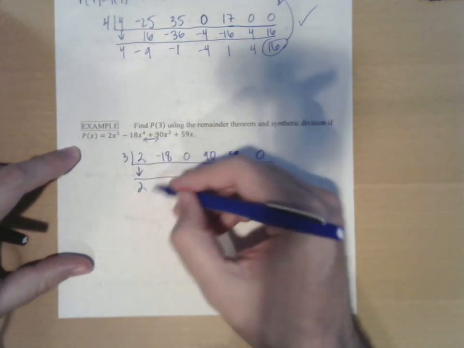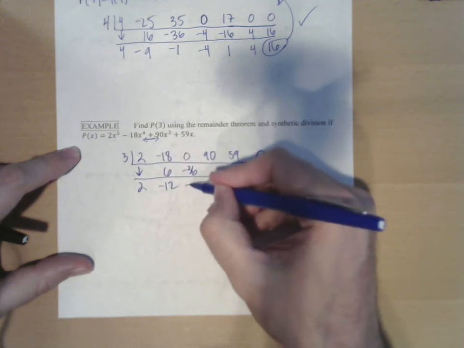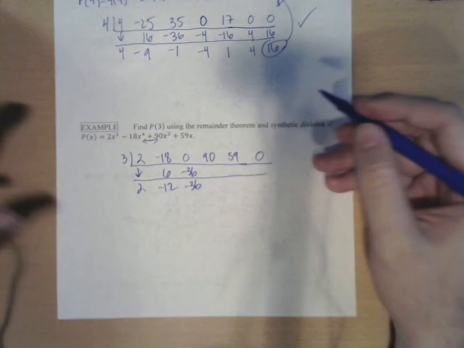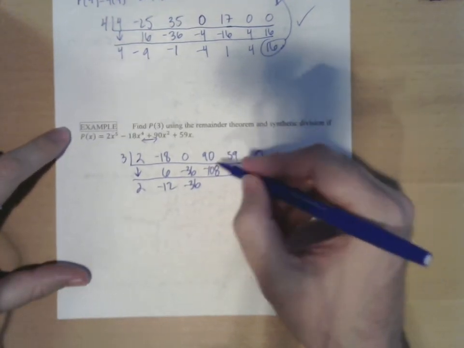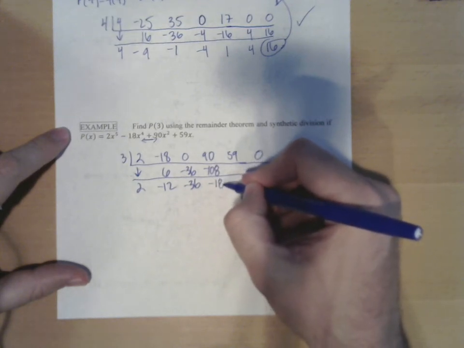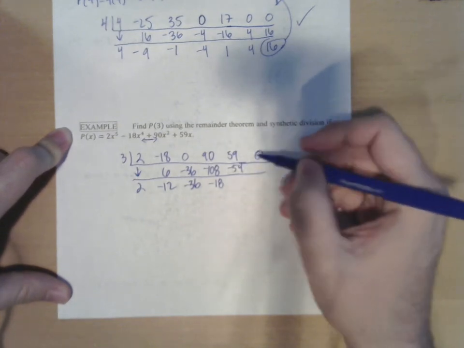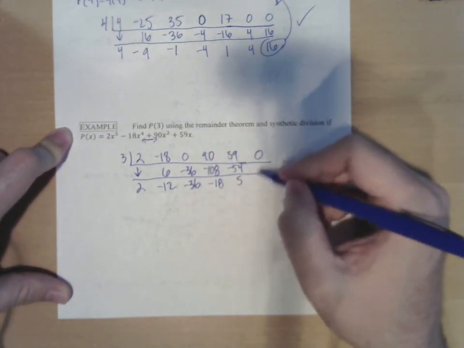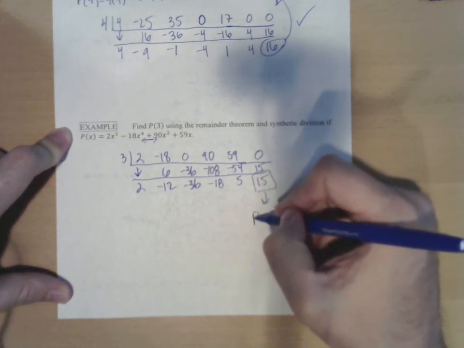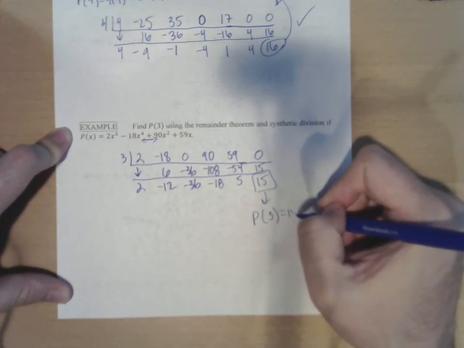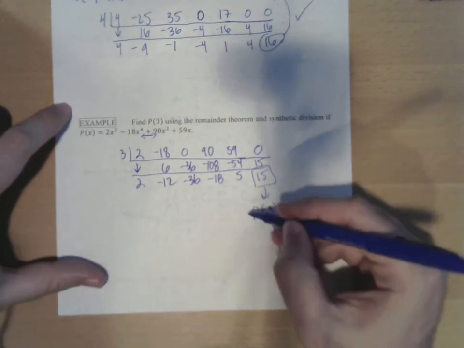Bring my 2 down. 2 times 3 is 6. Negative 18 plus 6 is negative 12. This is negative 36. Plus 0 is still negative 36. 3 times negative 36 is negative 108. 90 minus 108 is negative 18. Negative 18 times 3 is negative 54. 59 minus 54 is 5. And 3 times 5 is 15. Plus 0 is still 15. So that means that P of 3 equals 15. And indeed, if you check that in your calculator, you will see that it does equal 15.